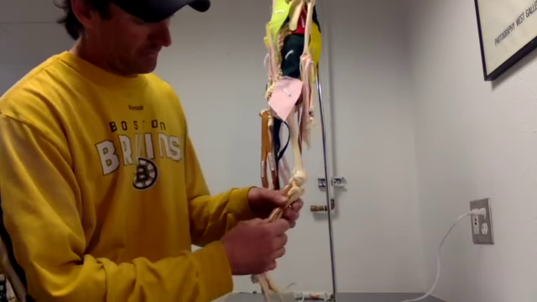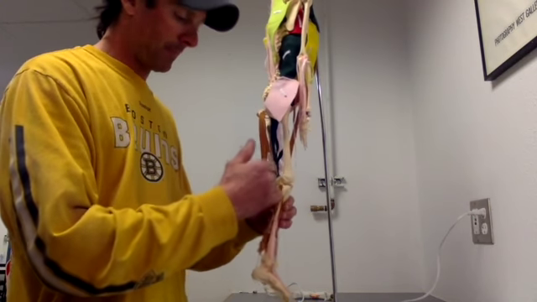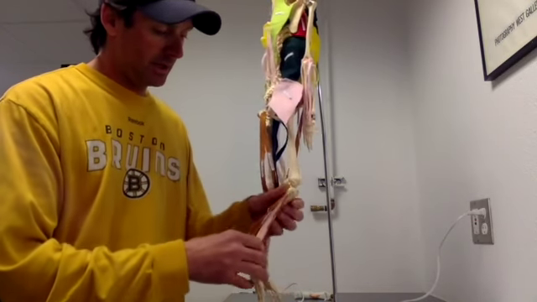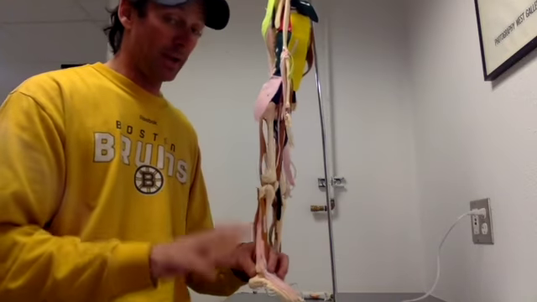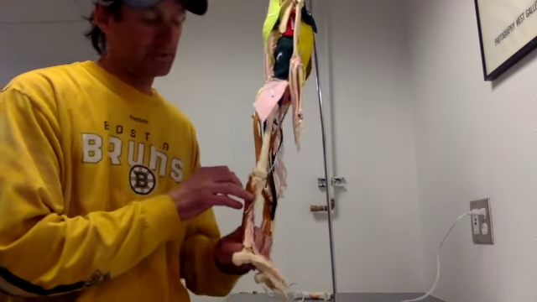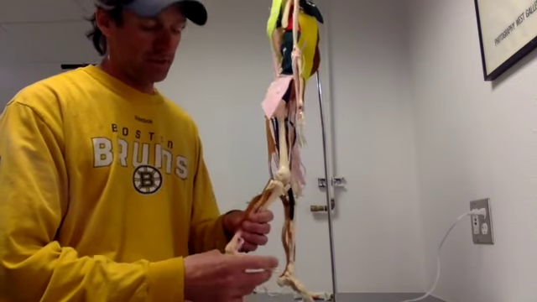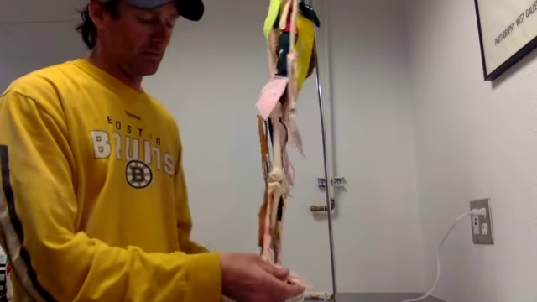and then the flexor hallucis longus originates on the upper mid shaft of the fibula, and then inserts down on the phalanx of the great toe, or the hallux, hence hallucis, and that's involved with flexion of the great toe, as well as a little bit of plantar flexion and some inversion and eversion.